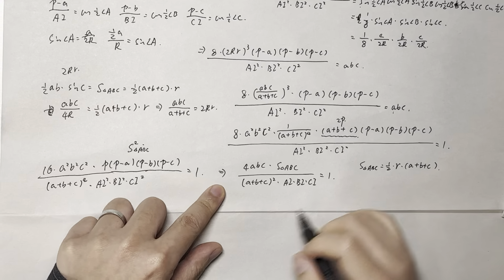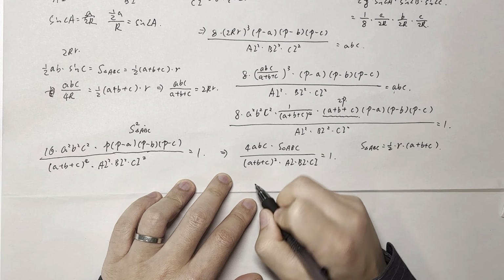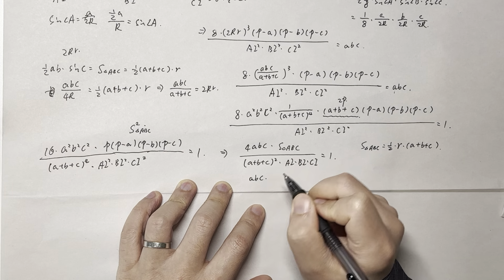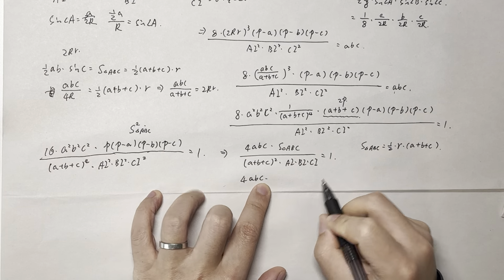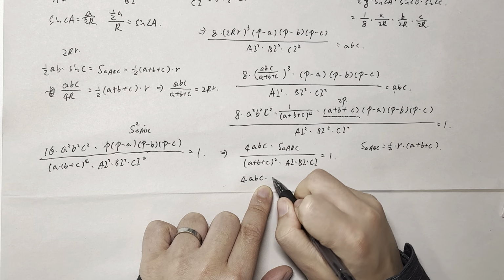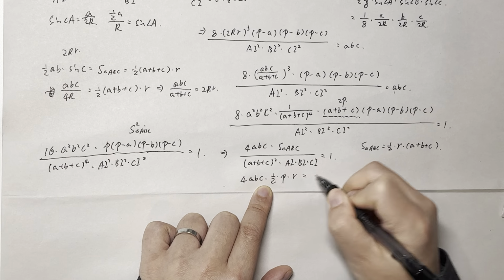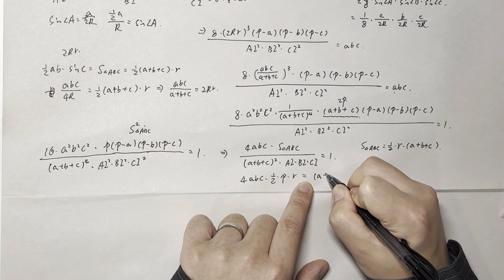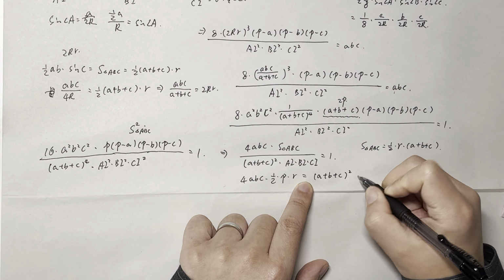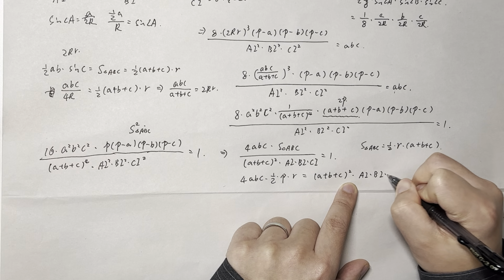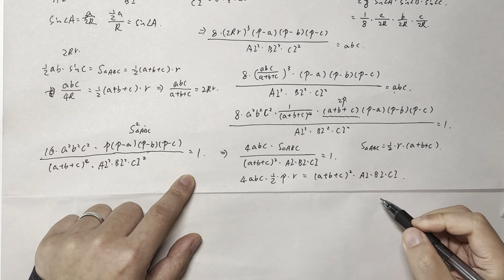So we get ABC times 4 times this one, that is half of Pr, equals (A plus B plus C) squared times AI times BI times CI, right?